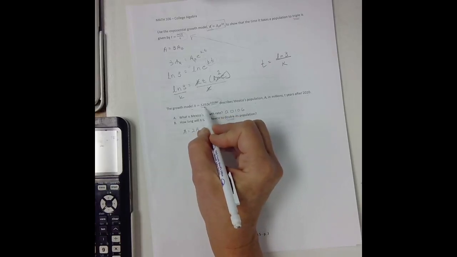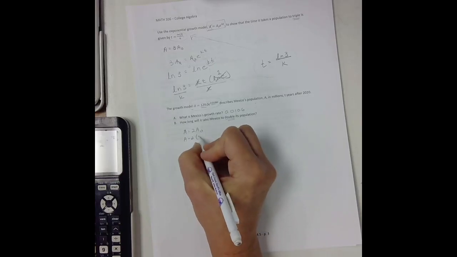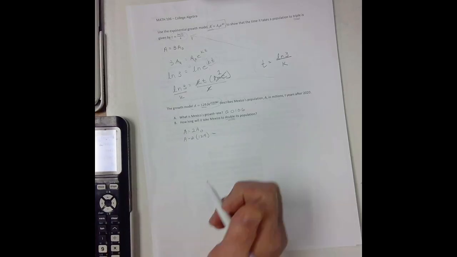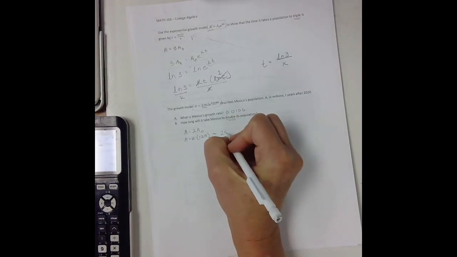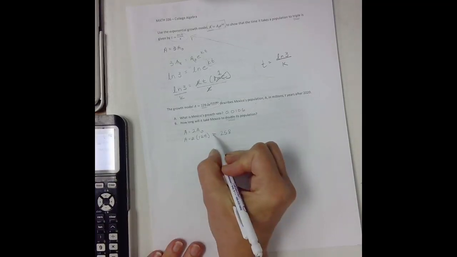I could go ahead and put that in and go 2 times 129. 129 times 2 is 258. So I could either use that, or I can use the idea that it's just going to be 2. But let's go ahead and use the 258, and I'll show you what I'm talking about.